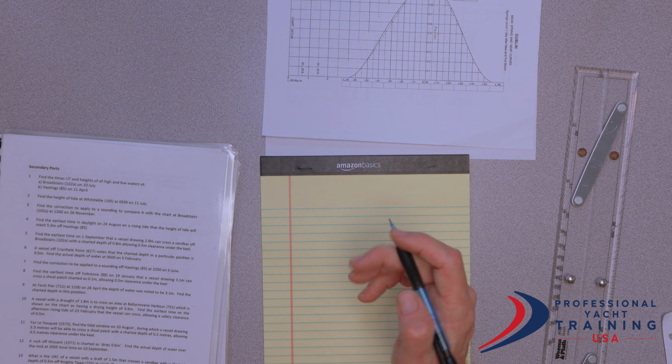It says Arklow, and if I look up at the top, Dublin is our standard port, so I can put the standard port name of Dublin, and then I need the number as well, 617. And what are we looking for? We are looking for a height at 0443.